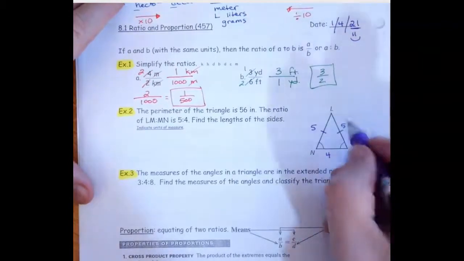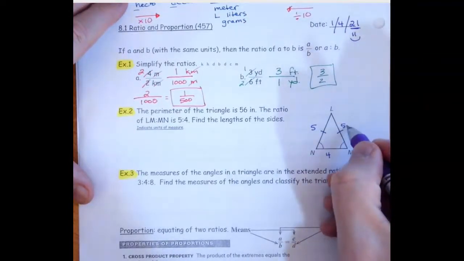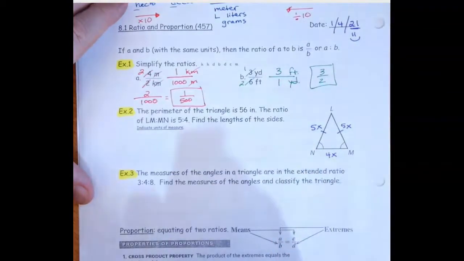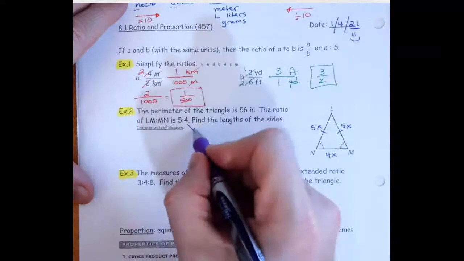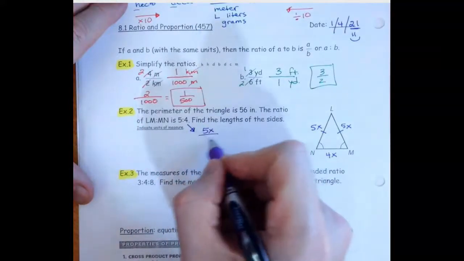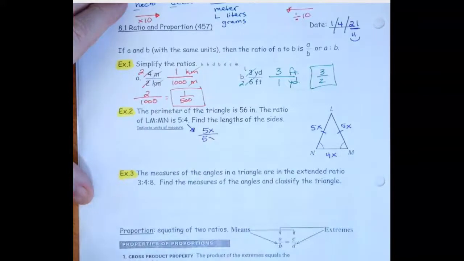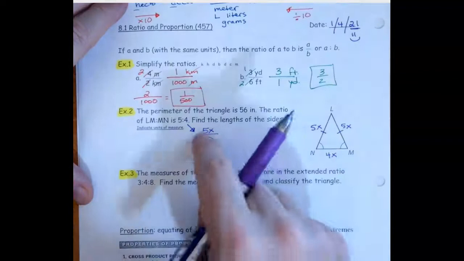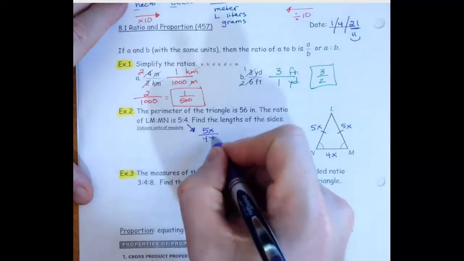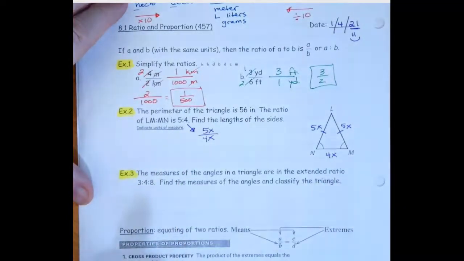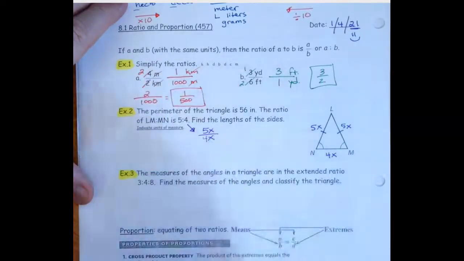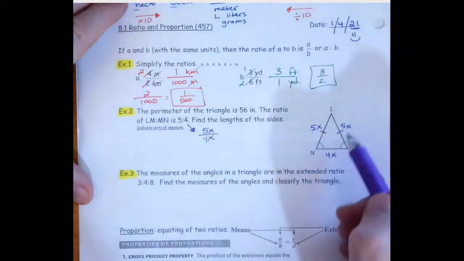I think we used this back in chapter 3 actually. I think we used this concept before, that we would put an X there, because that's what got reduced, right? It was 5 times something over 4 times something, but we were able to reduce it just like we did here, and they reduced it to 5 over 4. But really it was 5x over 4x.